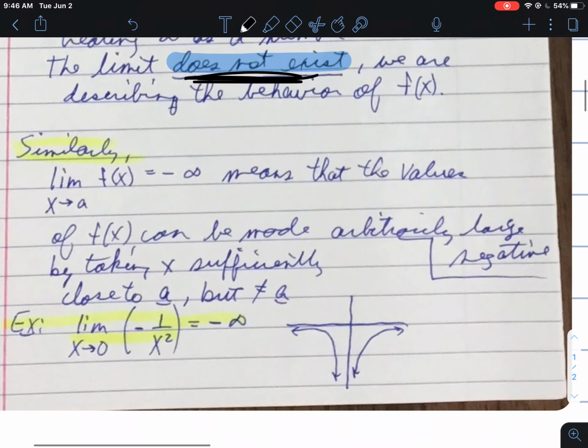All right, similarly, as we said, the limit as x approaches a of f of x equals negative infinity means basically the same thing, right? But instead of our values getting larger positive, they're going to get larger negative. So if f of x can be made arbitrarily large negative, and this is what I had mentioned earlier, we want to make sure we're clear on that.